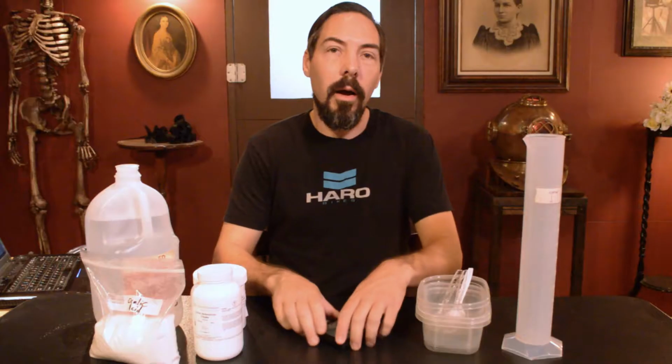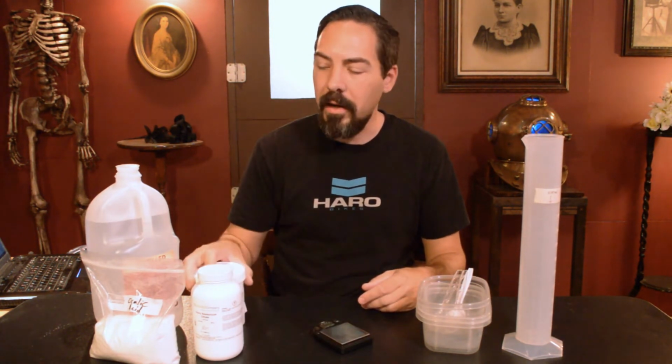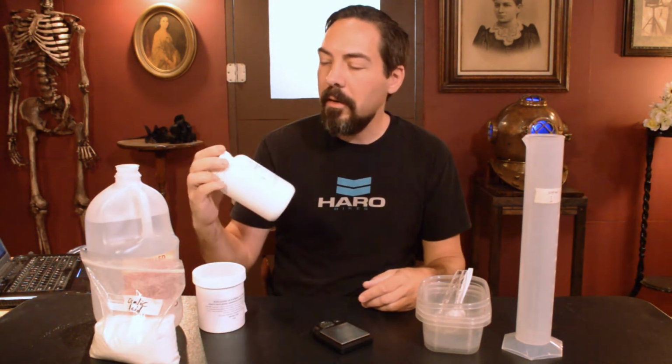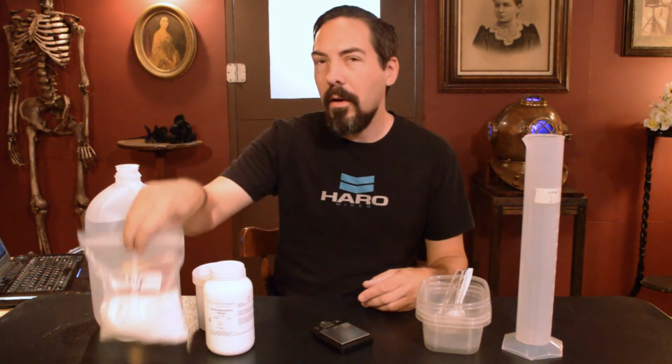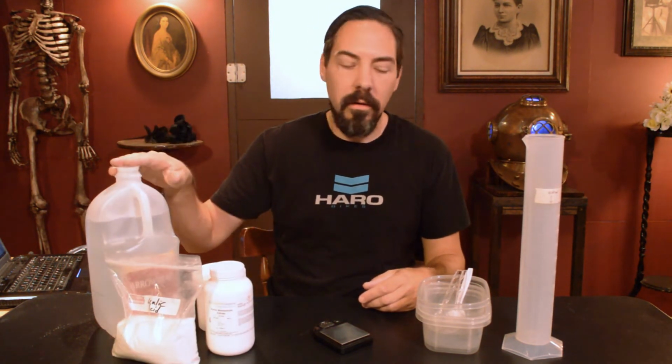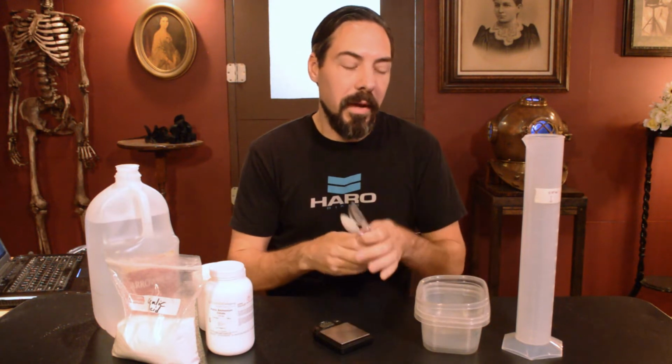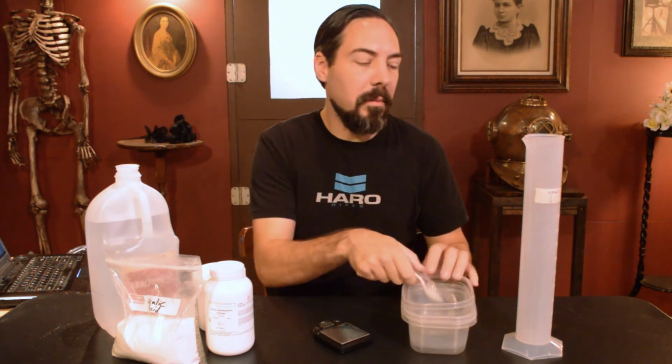So now we need to mix our chemicals and make our cyanotype solution. So we'll need potassium ferricyanide and green ferric ammonium citrate and a little bit of oxalic acid. So we've got our gram scale, potassium ferricyanide, our green flake ferric ammonium citrate, oxalic acid, distilled water, some plastic spoons and plastic tubs, and a graduated cylinder.